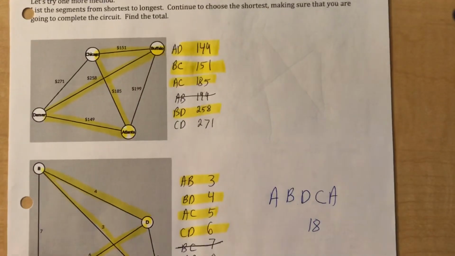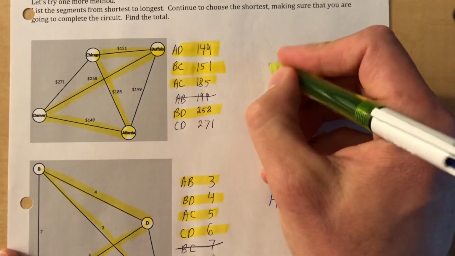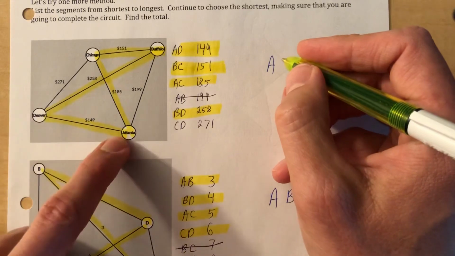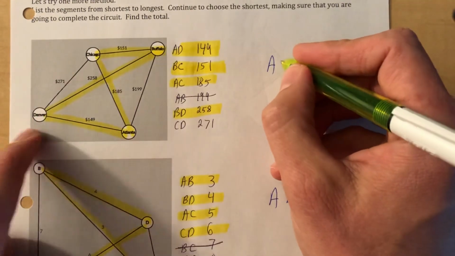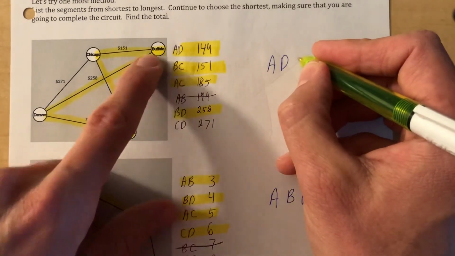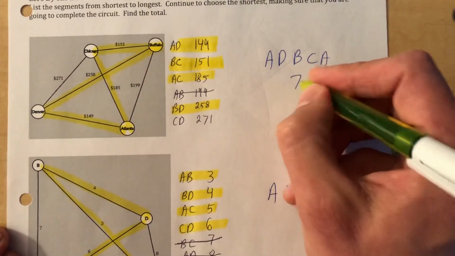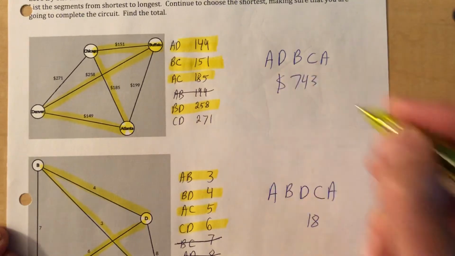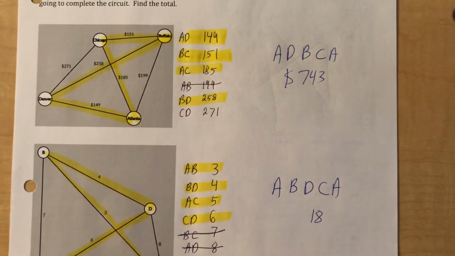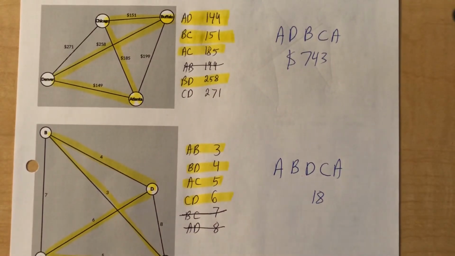Let's go back and finish number 1. My bad. So Atlanta to, and it doesn't matter if you go Denver first or Chicago first. I'm just going to go Denver. Atlanta, Denver, Buffalo, Chicago, Atlanta. We've used this same example several times. 743, which actually is the cheapest. This doesn't always give you the cheapest, but it does this time.